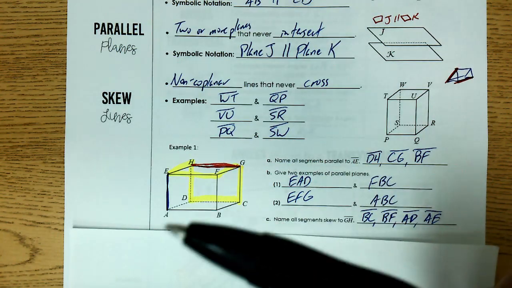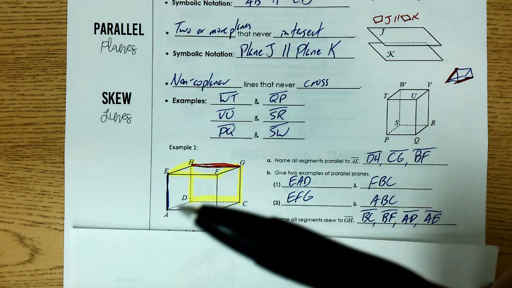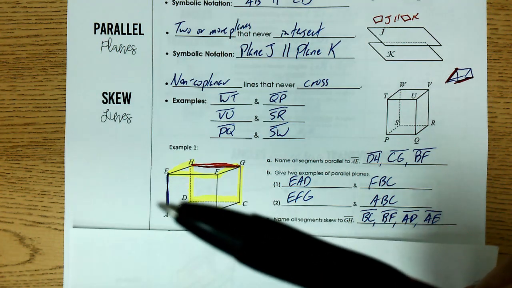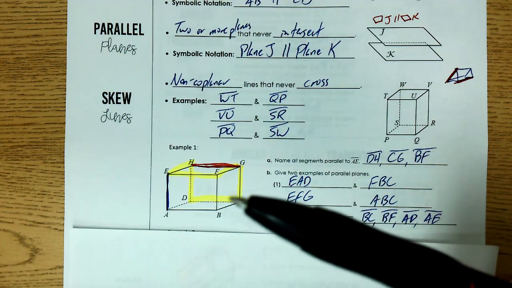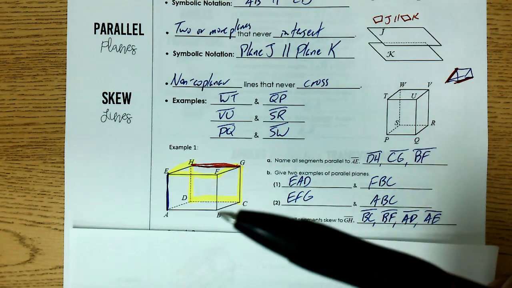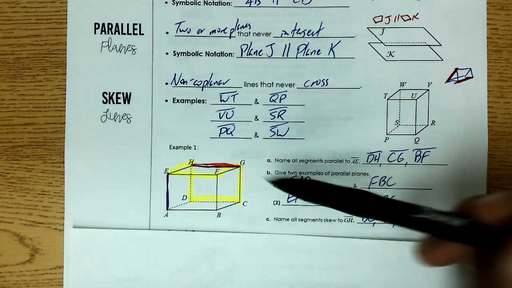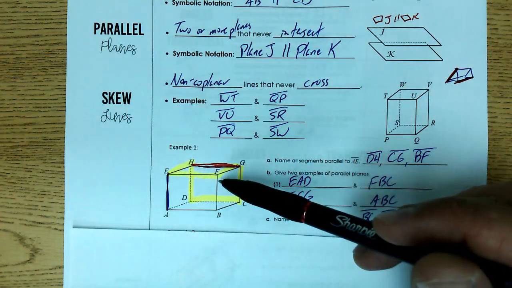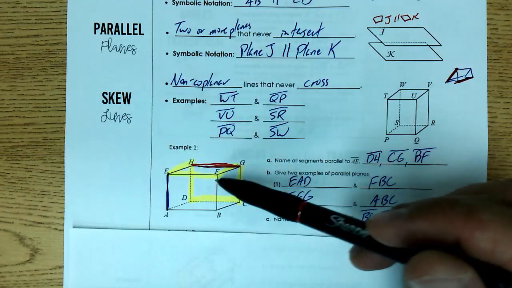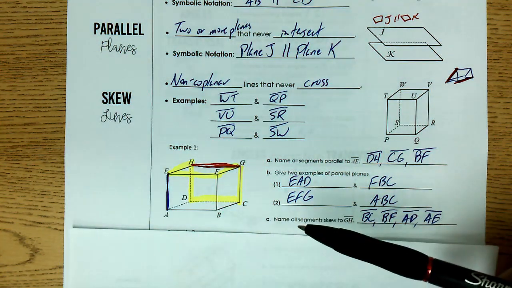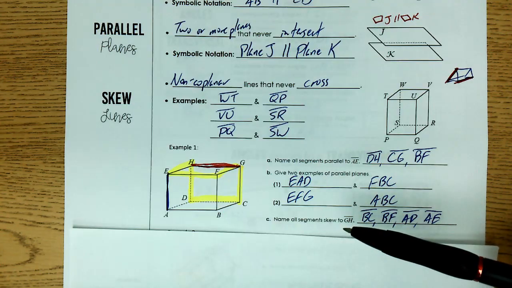I said EAD over here on the left side. So the one parallel to it should be over here on the right, FBC. Okay. Then I also said EFG, the top, which would be parallel to ABC here at the bottom. And then name all segments skew to GH.